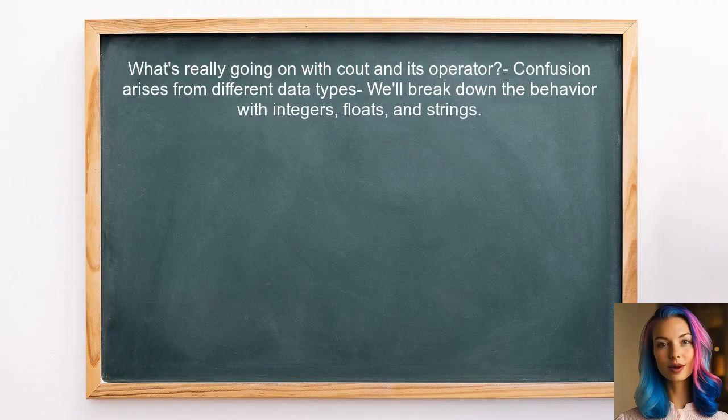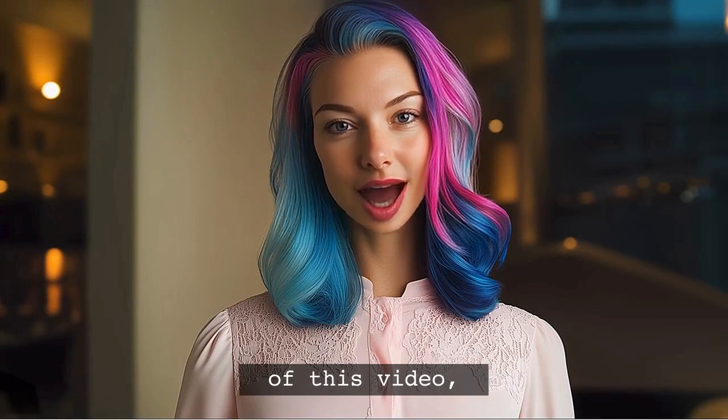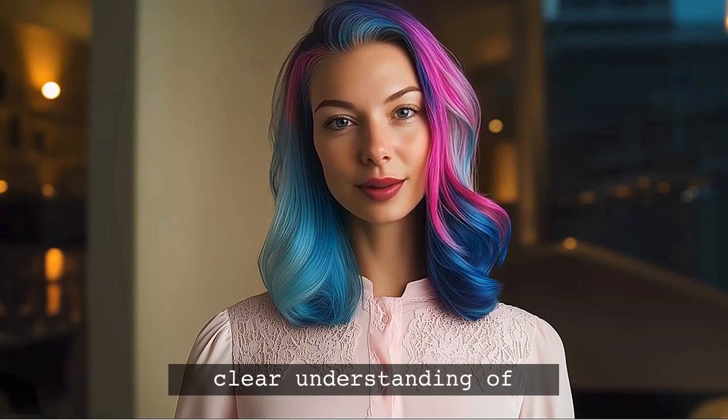So what's really going on with cout and its operator? The confusion often arises from how different data types are handled. We'll break down the behavior of cout with integers, floats, and strings to clarify this. And stick around. By the end of this video, you'll have a clear understanding of how cout works, and I promise you'll feel more confident in your coding skills.